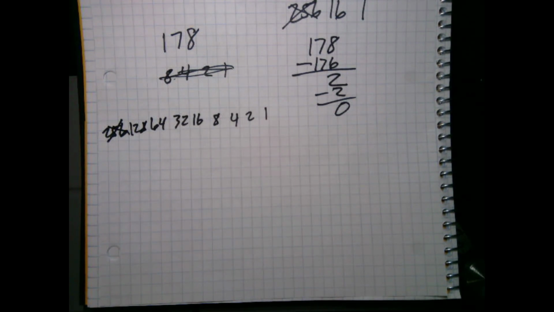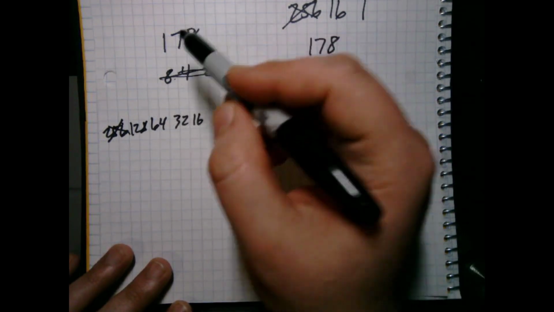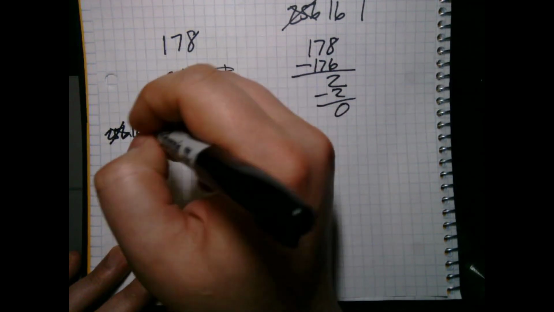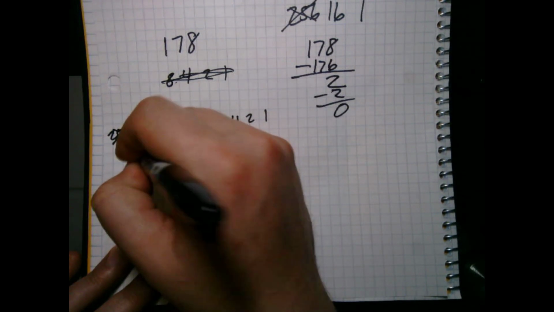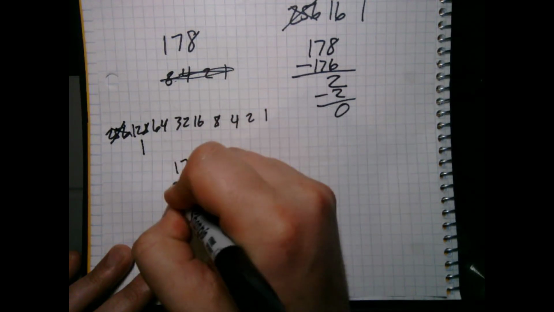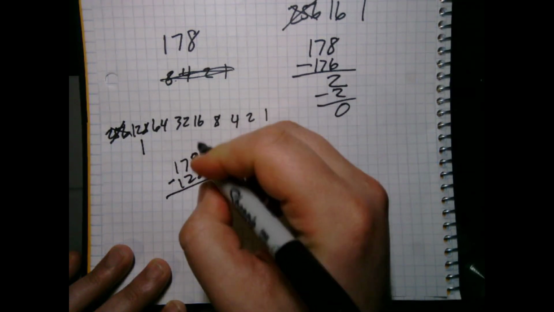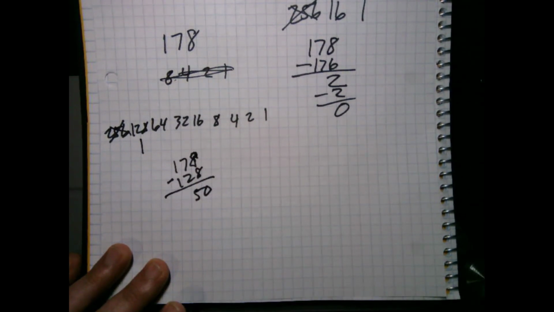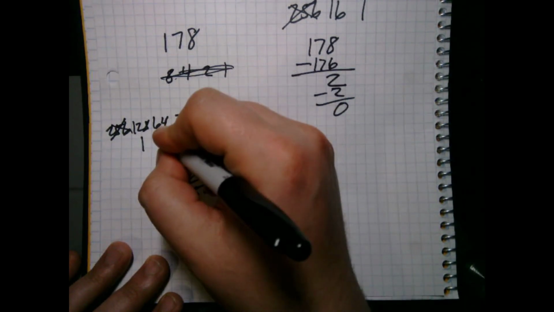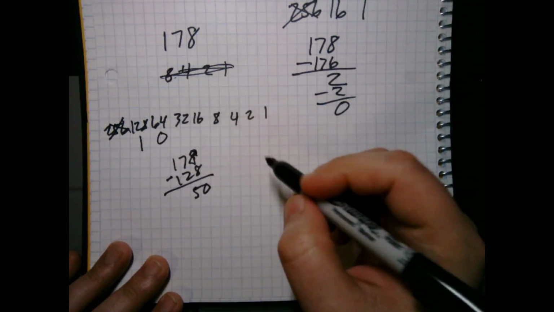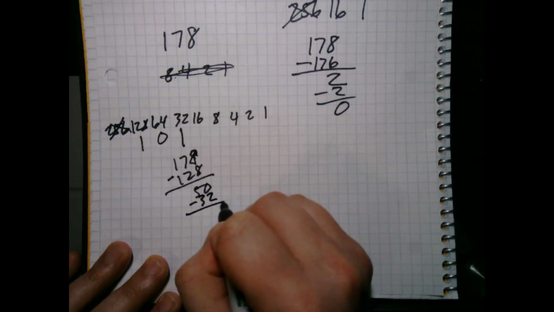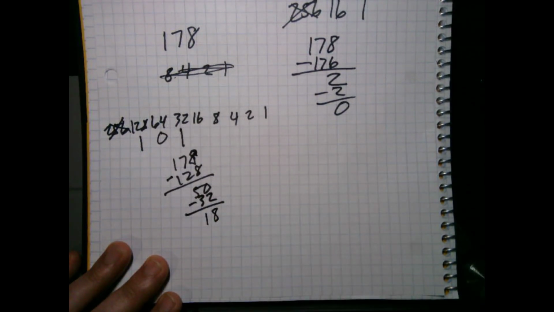So how many times can 128 fit into 178? Once. So we'll put a 1 down, and we'll have to subtract off our 128, which would give us 50. How many times can 64 go into 50? It can't. It's bigger. So that's a 0. How many times does 32 go into 50? It goes in once. We subtract that off, and we are left with 18.